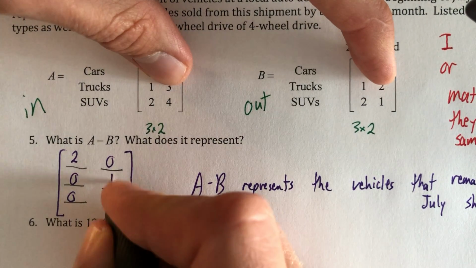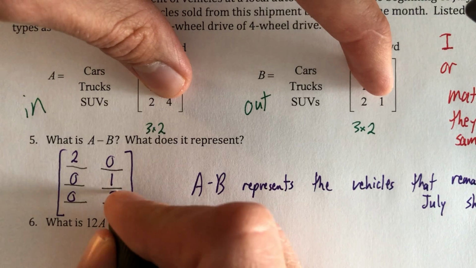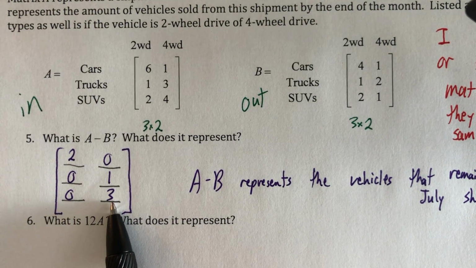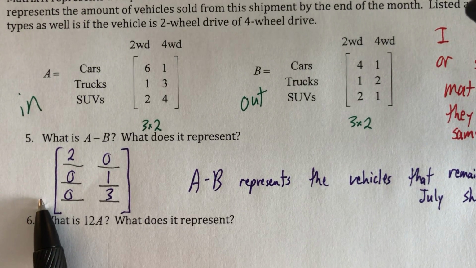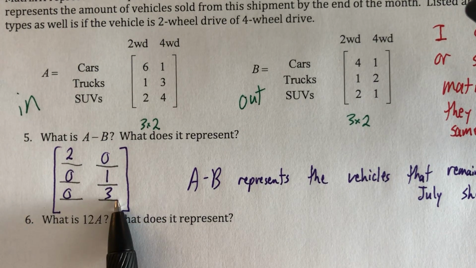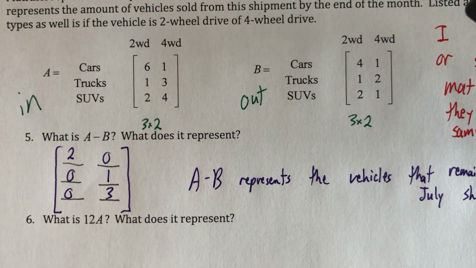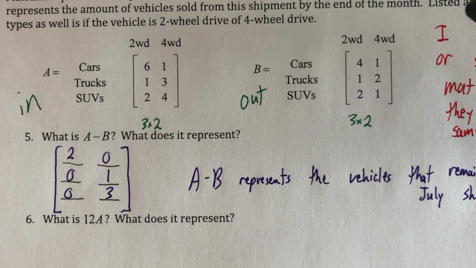3 minus 2 is 1. 4 minus 1 is 3. I still have 3 of these. Those are SUVs, see? I have 3 SUVs that are in this column, which was 4-wheel drive. So this organizes things very well. Okay, let's answer number 6.